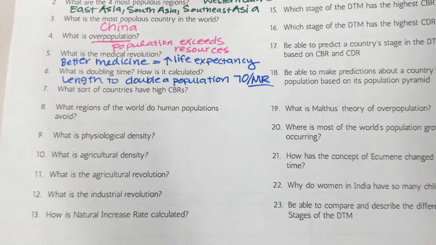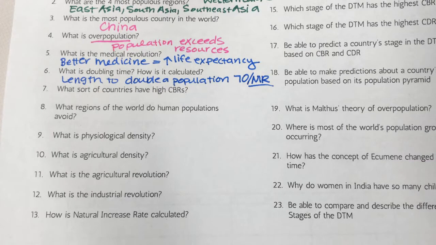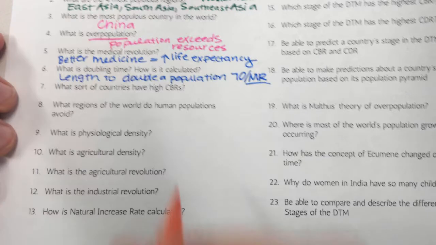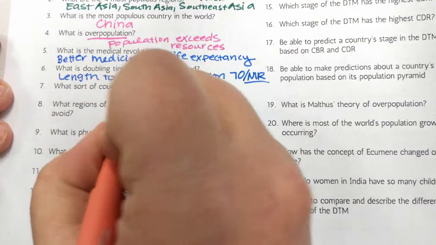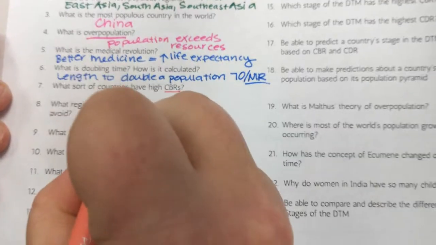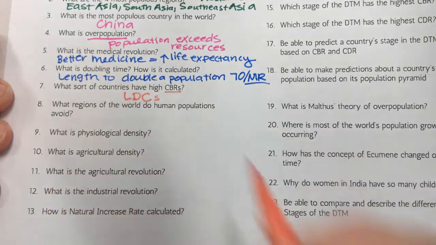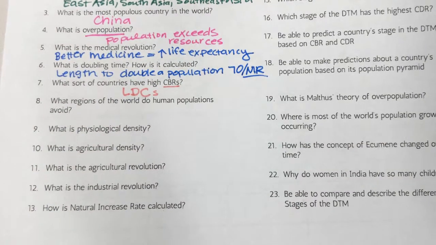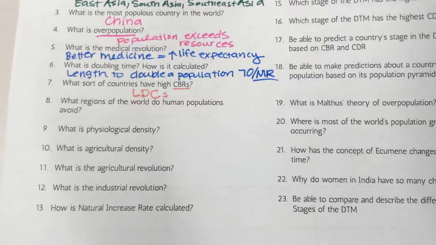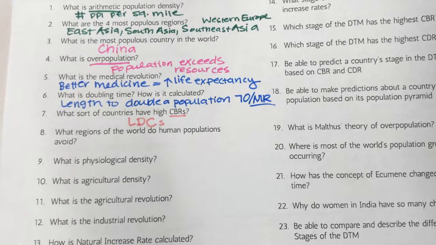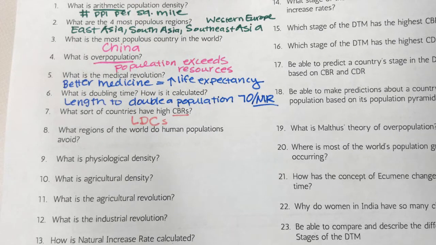Now, we're looking at what sort of countries have high CBRs. CBR stands for crude birth rate. So a high crude birth rate, those would probably be LDCs. This is a super interesting review because, I'm not gonna lie, it's not super cohesive, but it's kind of hopping all around the place and it's getting our brains moving.